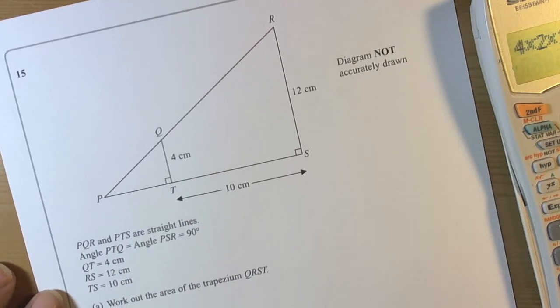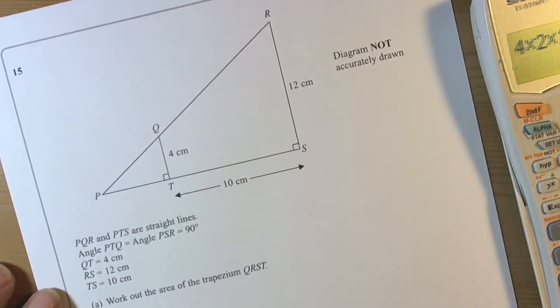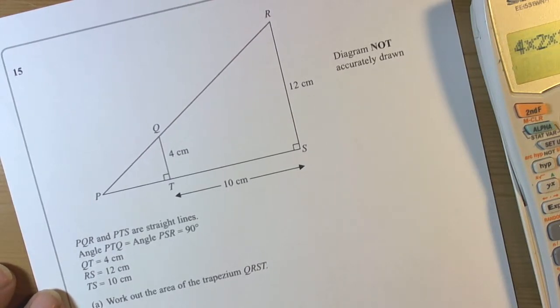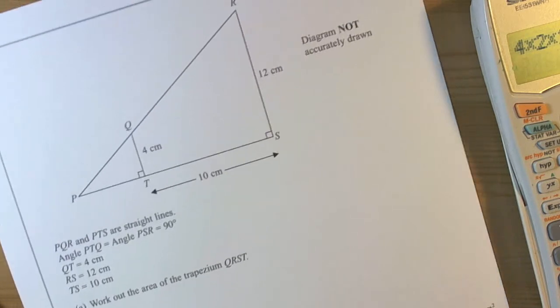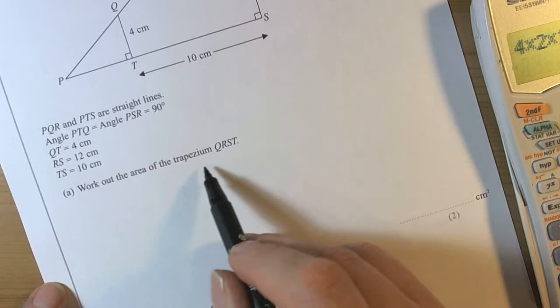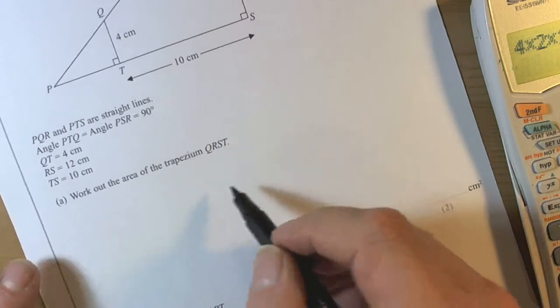So this question has given us a shape that looks like it's got two triangles within it, and therefore it could be saying to us that this is going to be a similar triangle question. But let's have a read and see what they actually want us to do. So the first part of the question says, work out the area of the trapezium QRST.